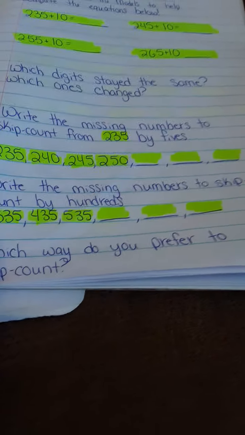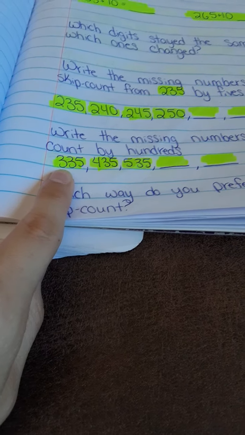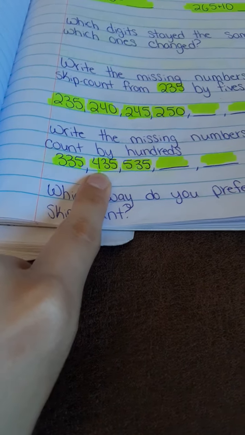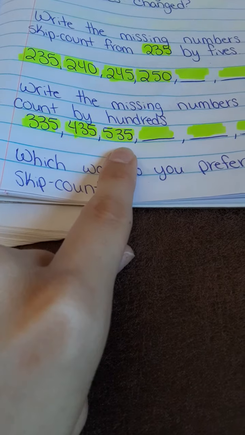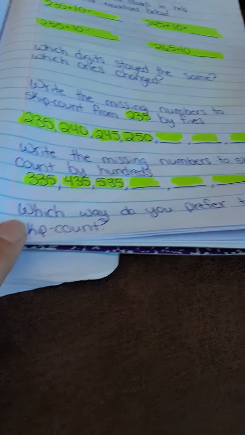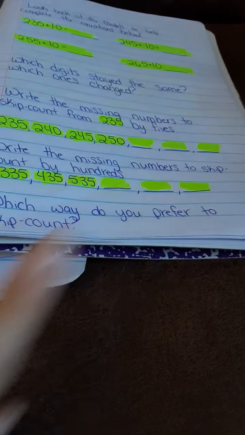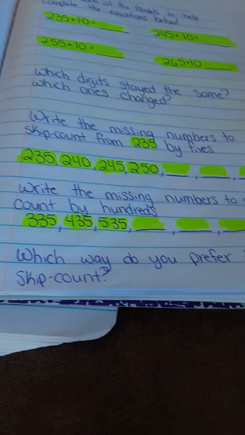Write the missing numbers to skip count by hundreds. 335, 435, 535. Which 3 numbers did you get? Which way do you prefer to skip count? Let us know.